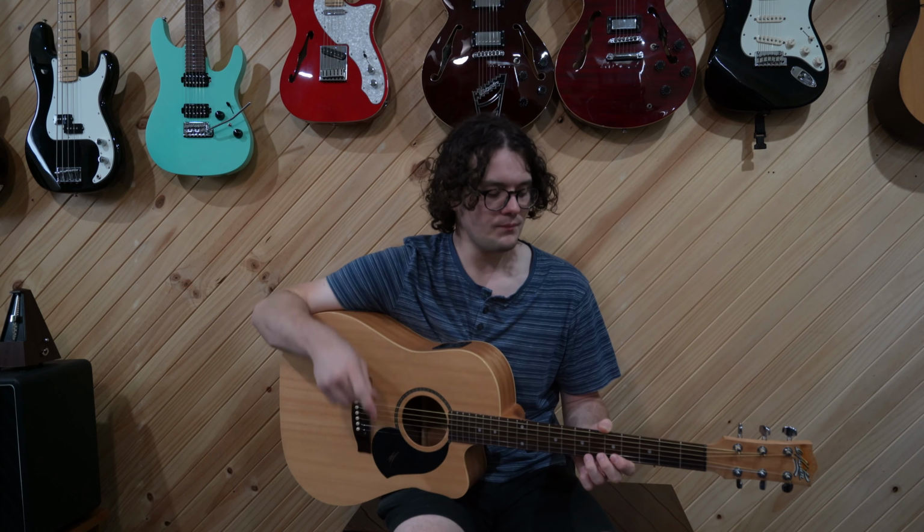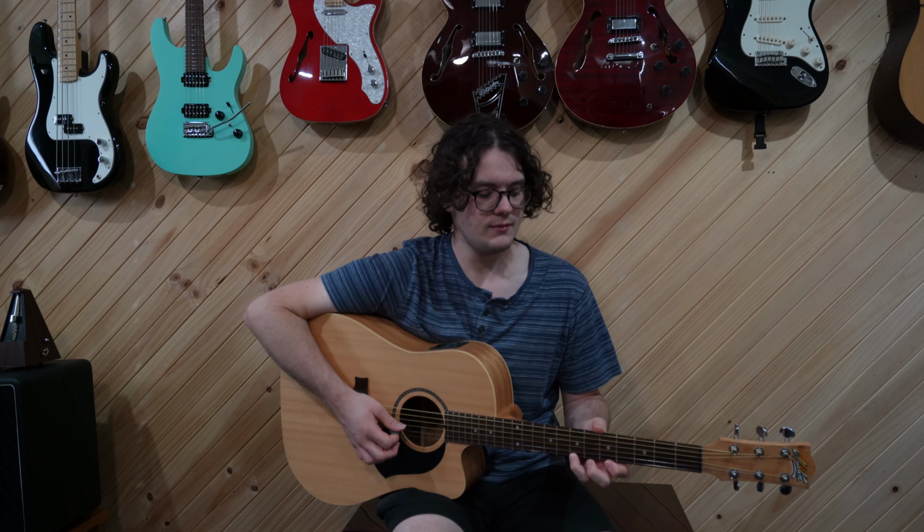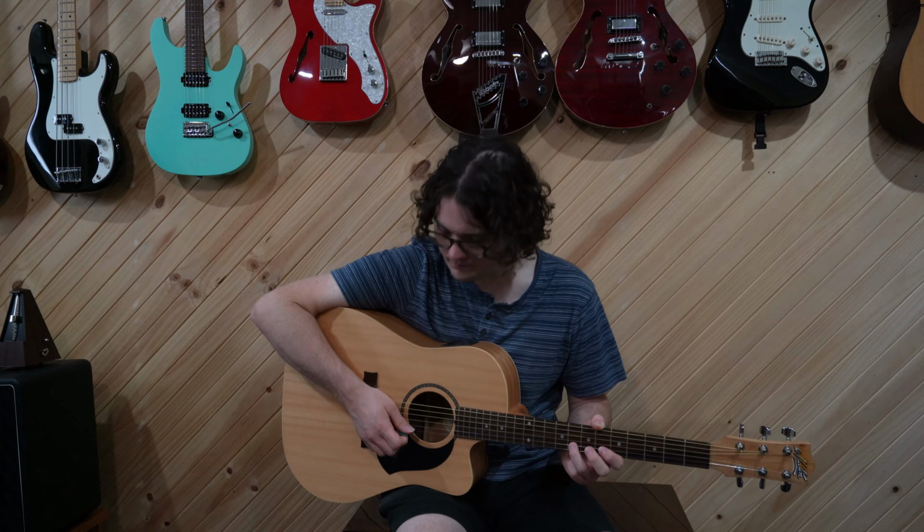Just skipping the G and the B strings, going to the bottom E string. 7th fret E string is the same as open B string. And again, the B and G string are a little bit different, so we have to move up 1 fret. So the 8th fret on the B string is the same as the open G.